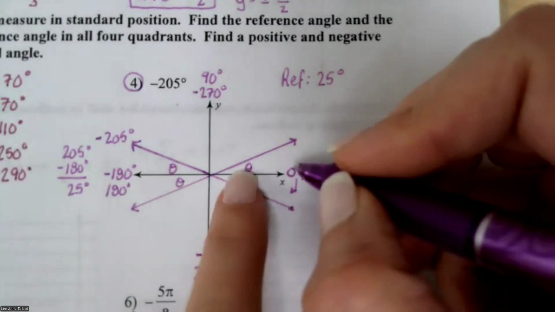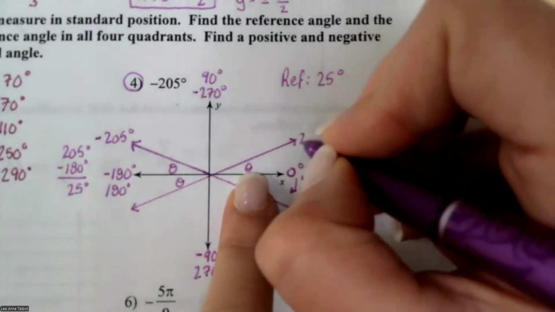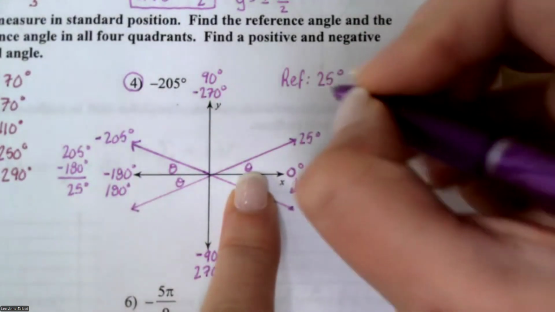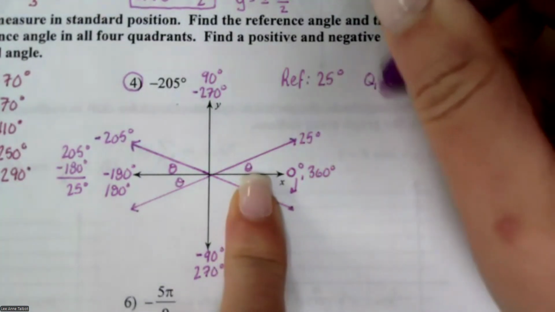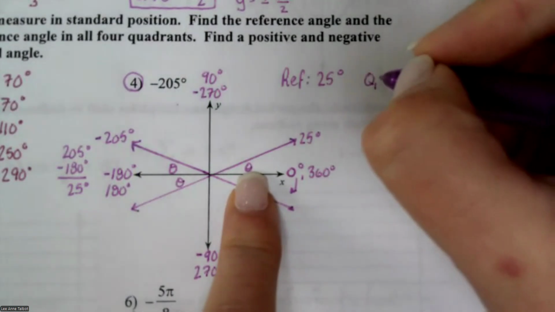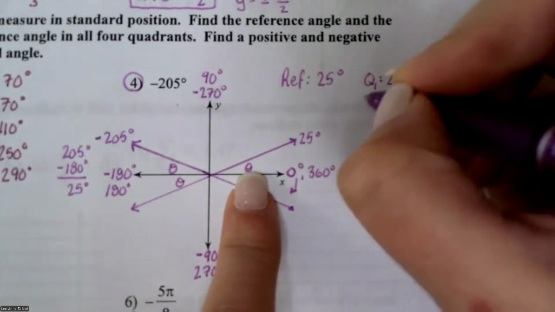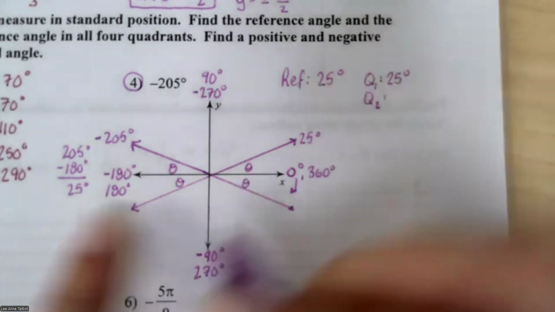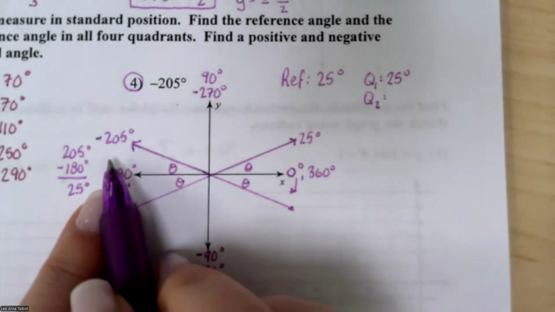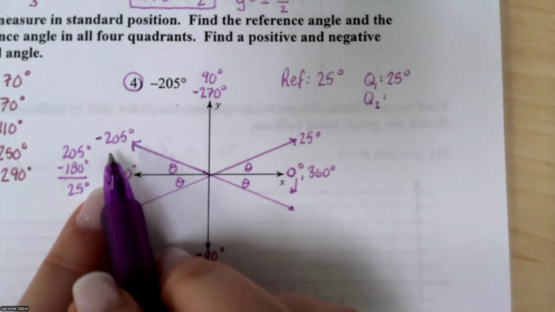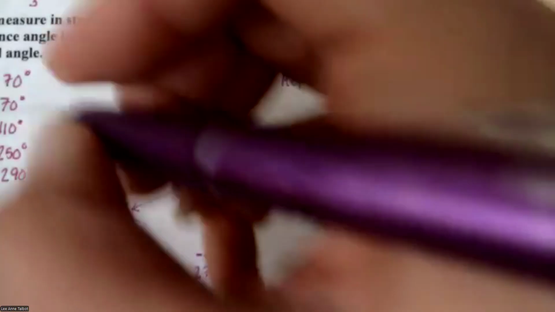Okay, so if this is 25, then this is 25. So quadrant 1 is 25. Okay, quadrant 2 is going to be 155. Okay. Ooh, that hurt my brain a lot.